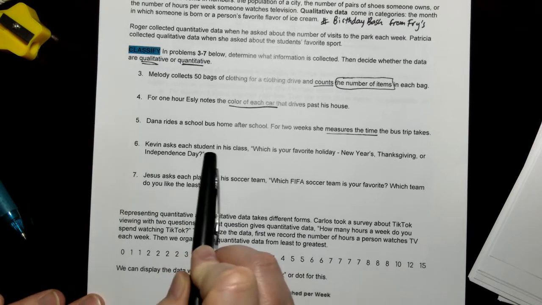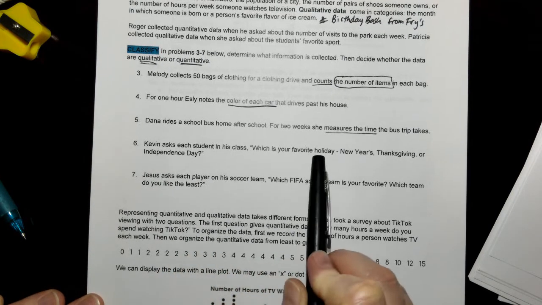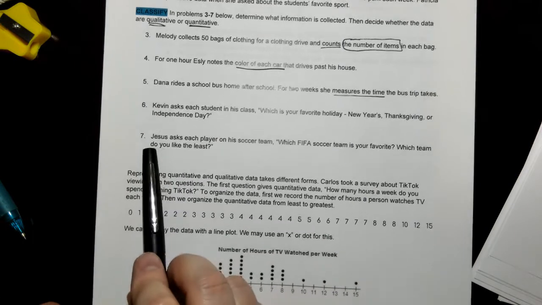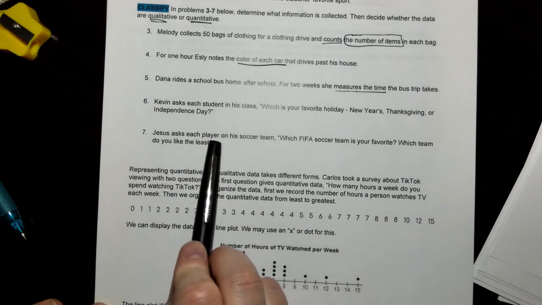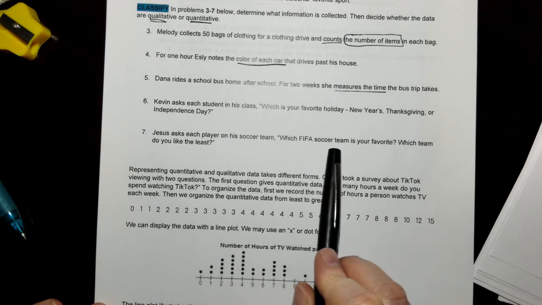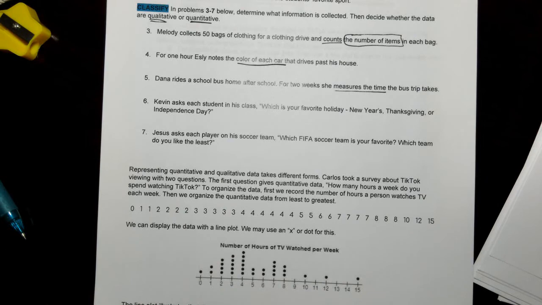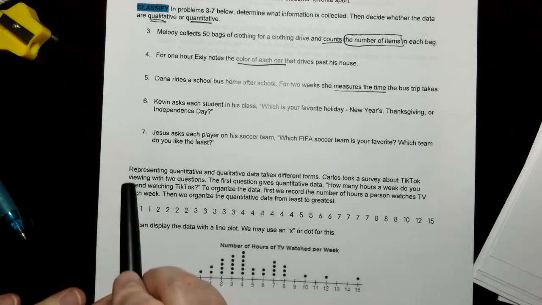Kevin asks each student in the class, which is your favorite holiday? New Year's, Thanksgiving, or Independence Day? So think about it, quality or quantity. Jesus asks each player on his soccer team, which FIFA soccer team is your favorite? Which team do you like the least? Are we talking about qualities or quantities here? Think. You should already have it by now, I hope. Come on, I know you got it. I'll give you a second. You can pause me. All right, I'm moving on because I know you got this.